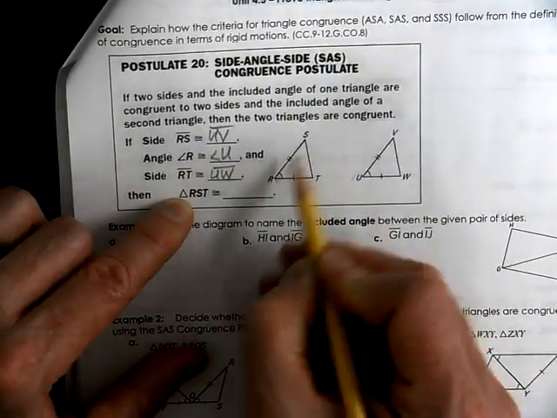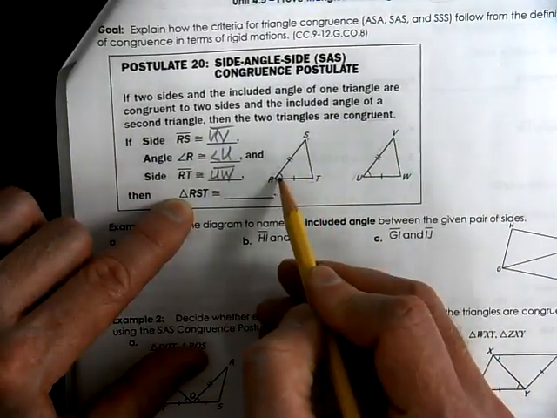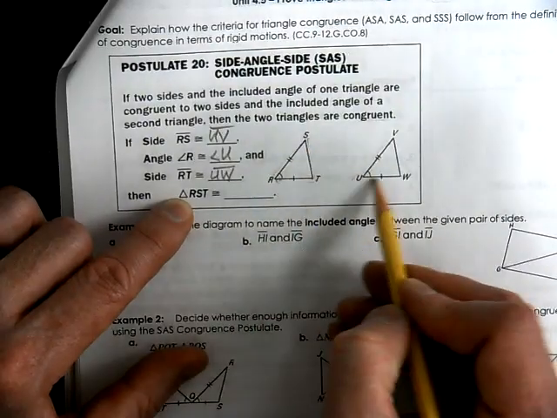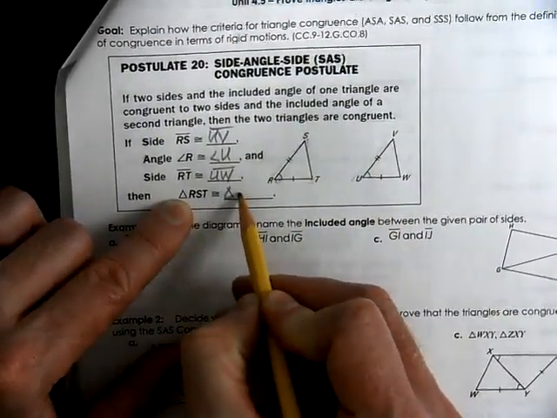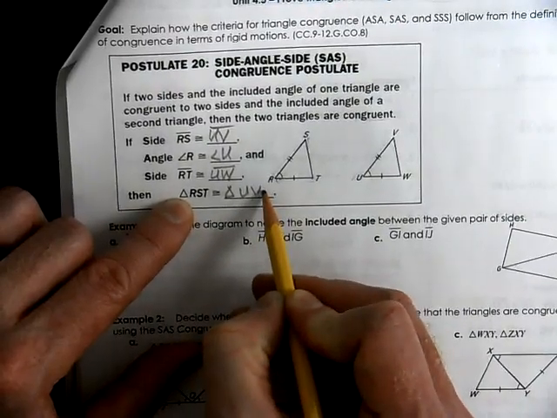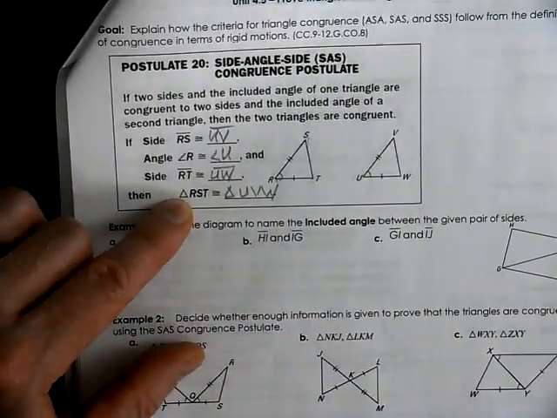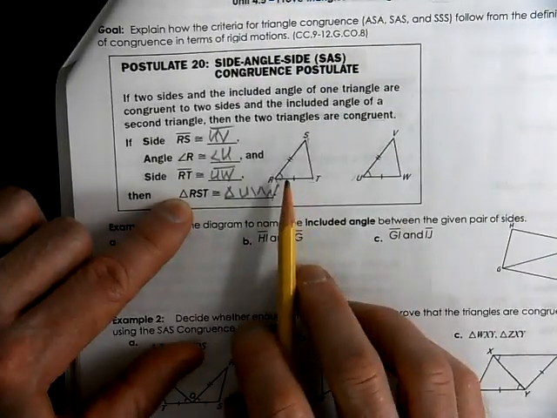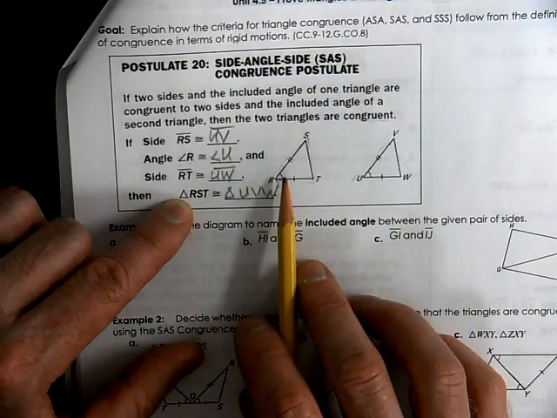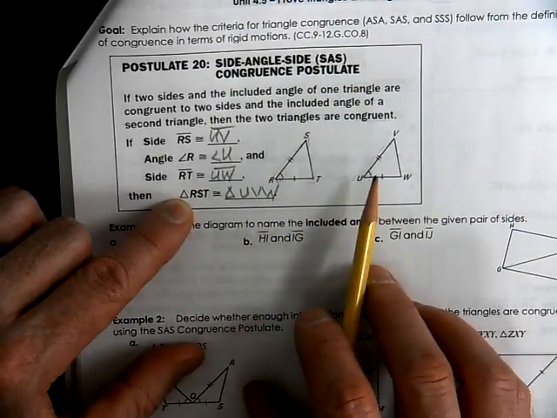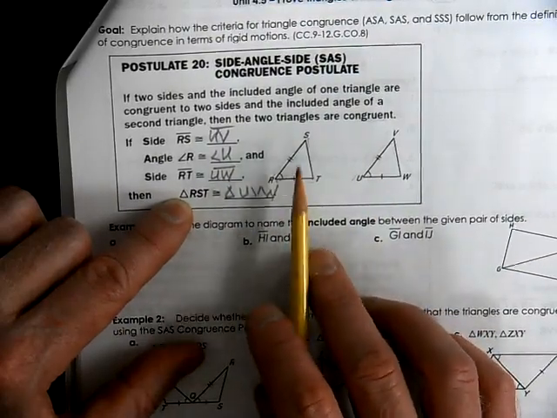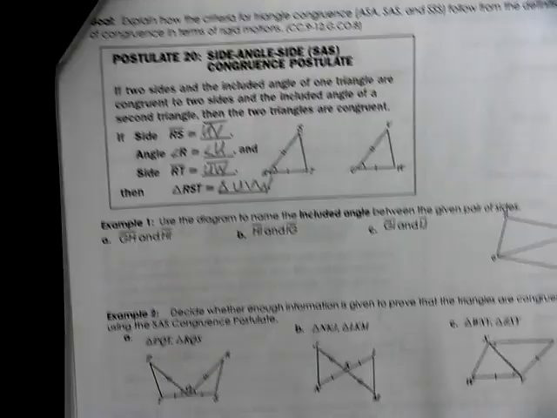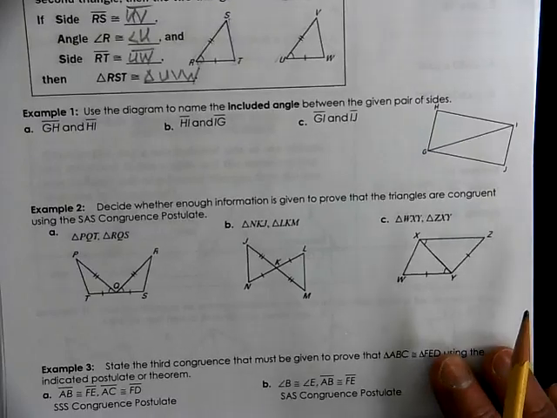So triangle RST, I go from the marked angle up the two tick mark side and down. So this has to be triangle UVW. R and U are considered the included angle because they are the angle in between the two given sides. Angle in between.